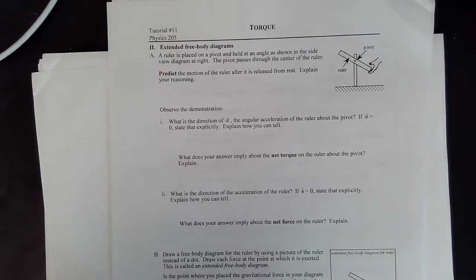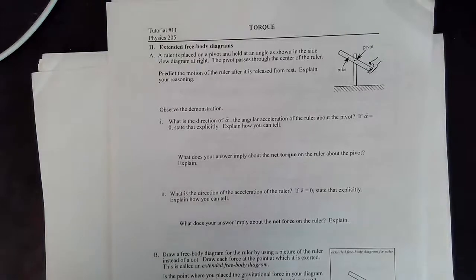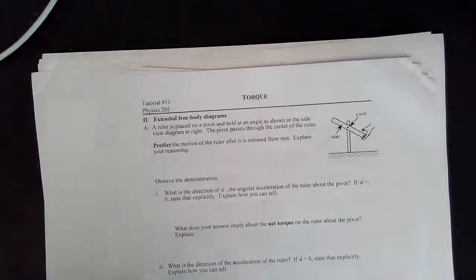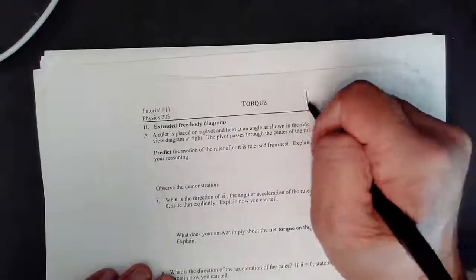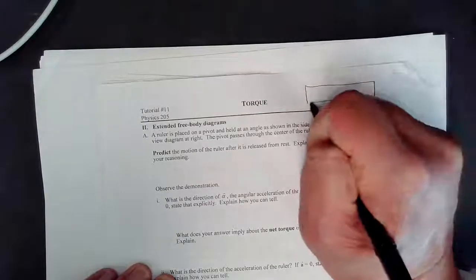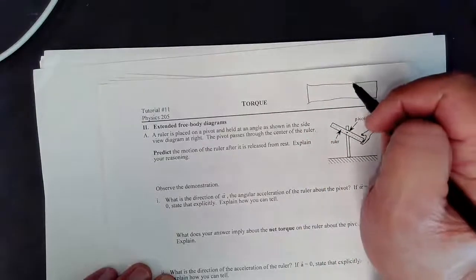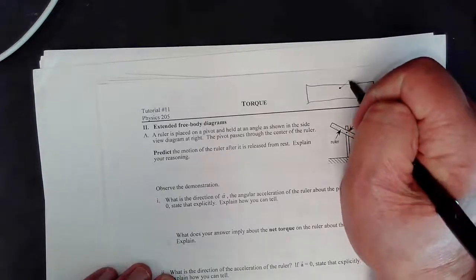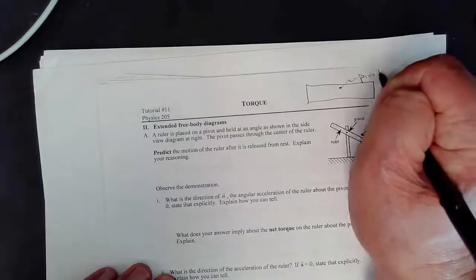Now, some of you are thinking, well, wait a minute, isn't it going to balance out? Isn't it going to go parallel to the floor? And the answer is no, because we put the pivot at the center of mass. With a balance beam, what I want to do is put the pivot above the center of mass.